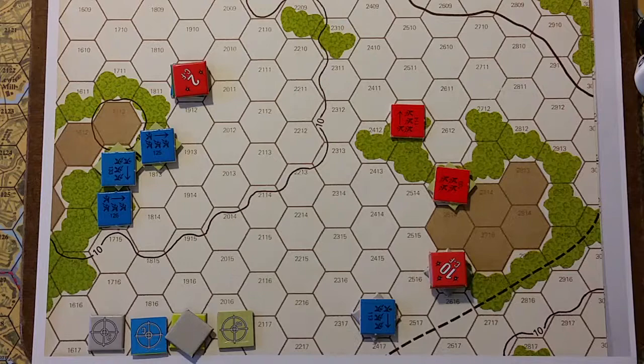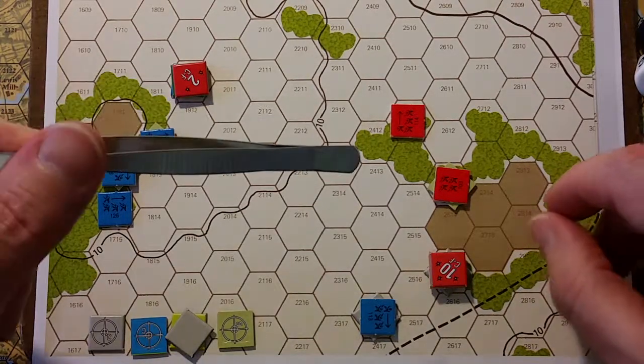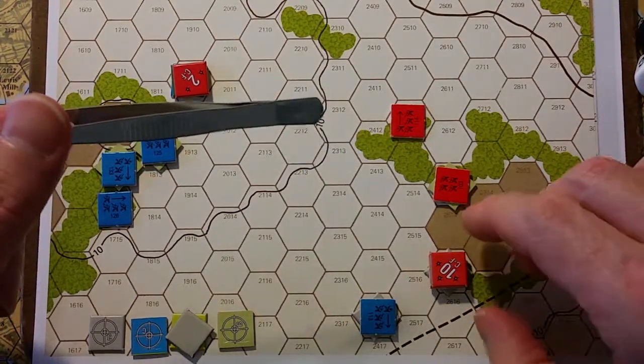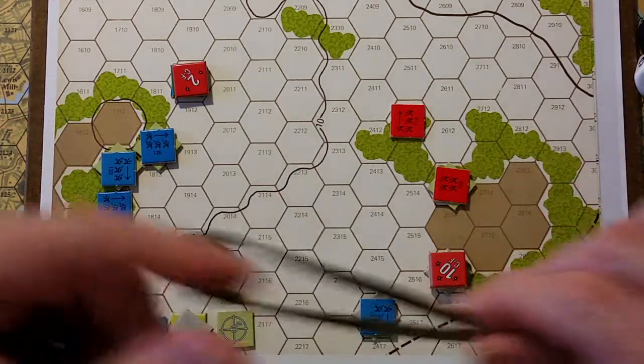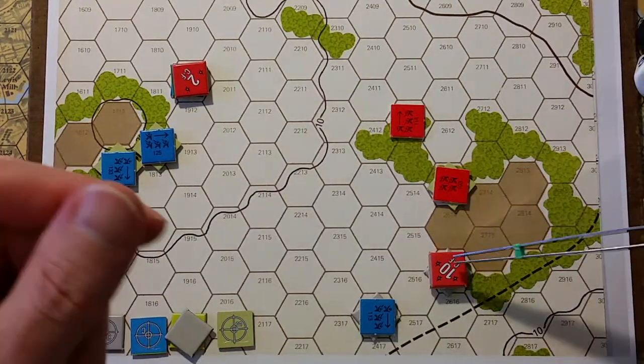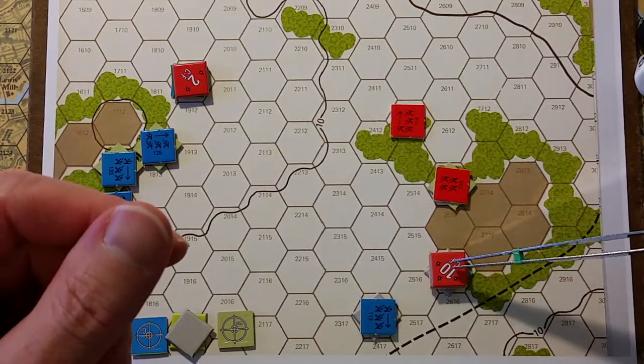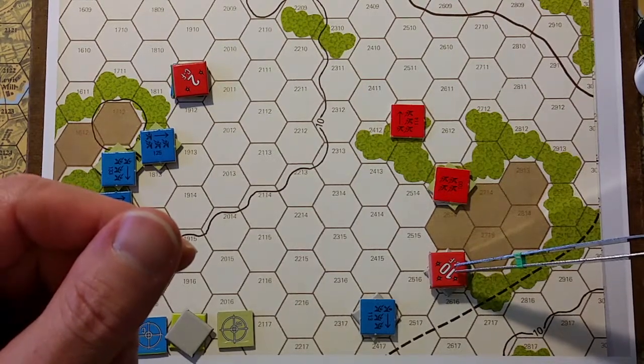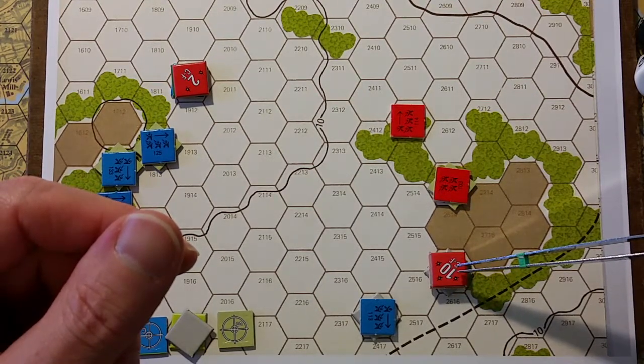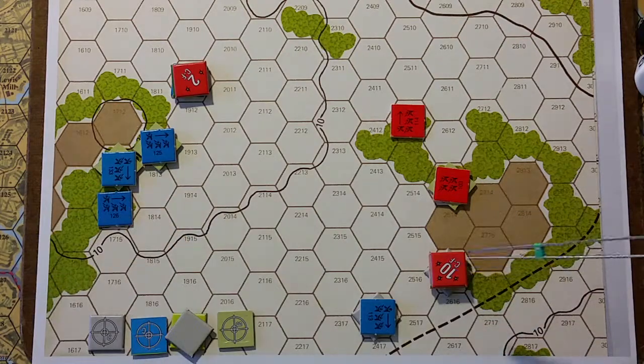No. Actually, red 4 player would not have been able to do that. Red 4 player could have resolved the CF, but that's a player action.